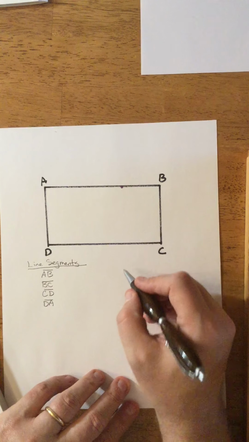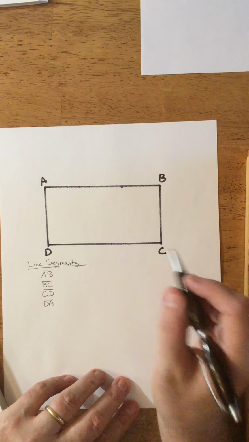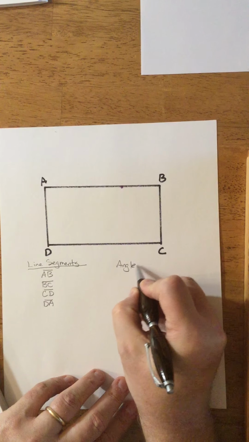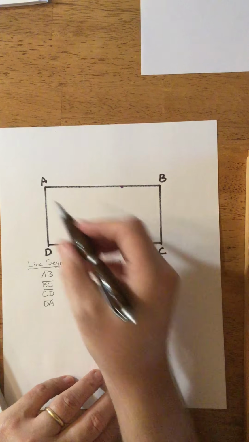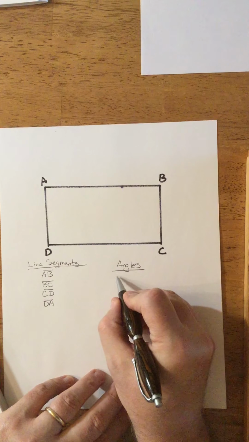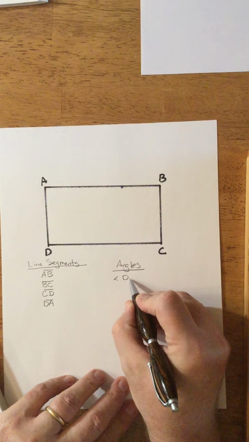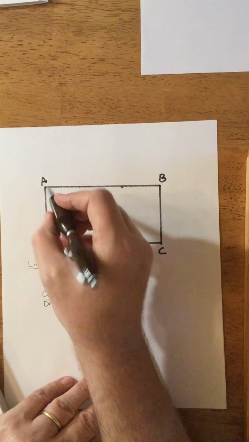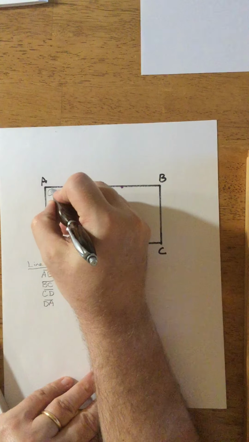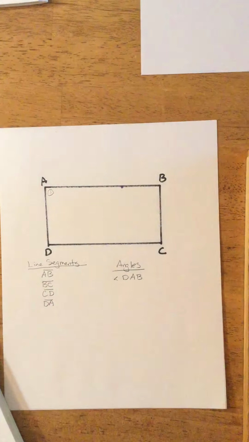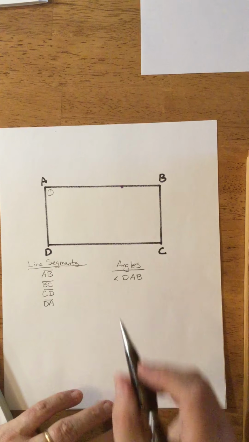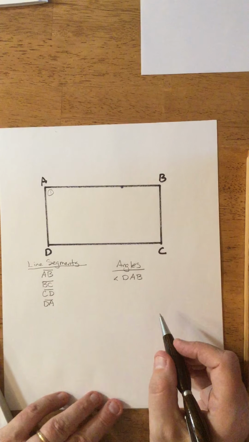And then we could also name some angles here. And so we have angle, we could say angle DAB, which is, I'm going to put a little 1 in the corner just to keep track of the angles that I'm doing. So we've got angle DAB.